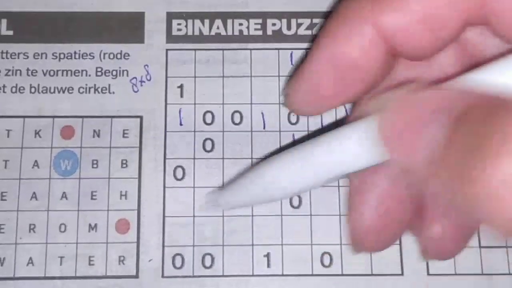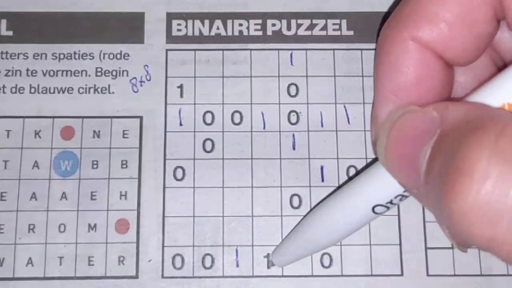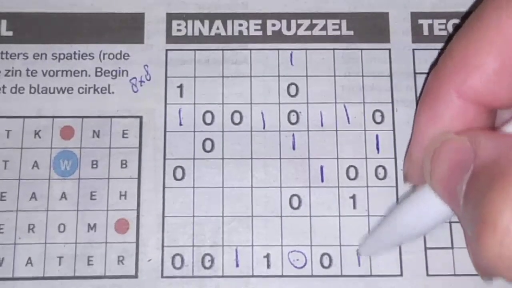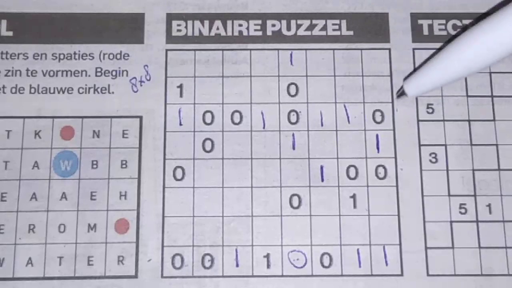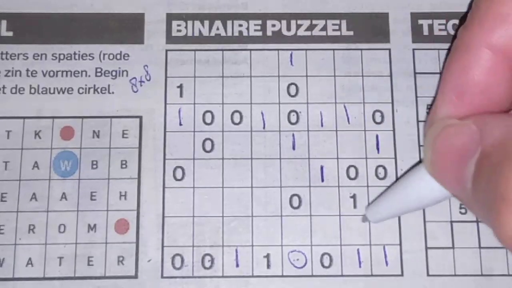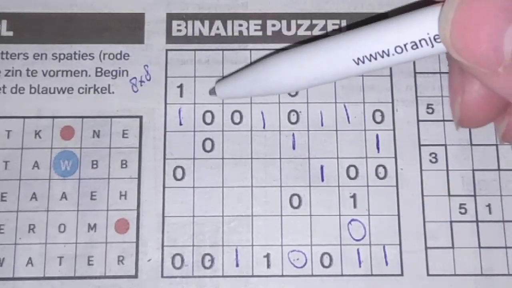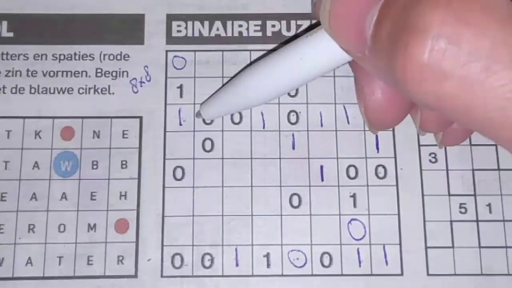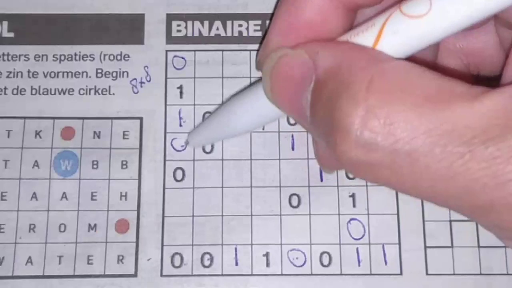Here double O, here one, there one. Double one, here an O, there no. Now we have 4 O's, so the rest are ones. Between two ones comes an O. How about here double O? Double one, here an O, there an O.